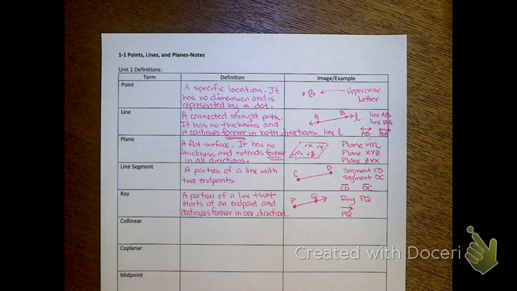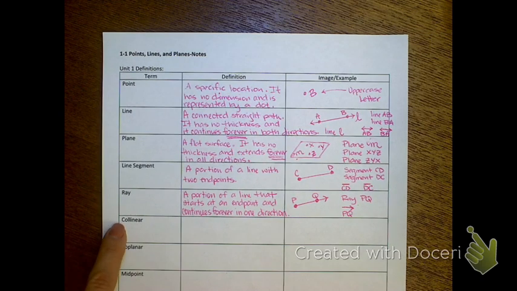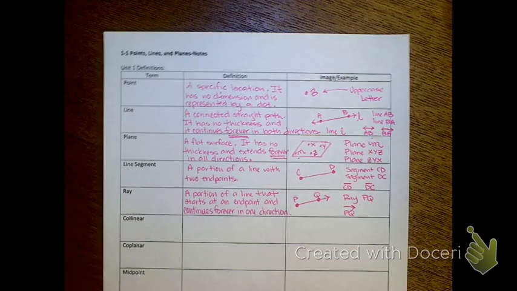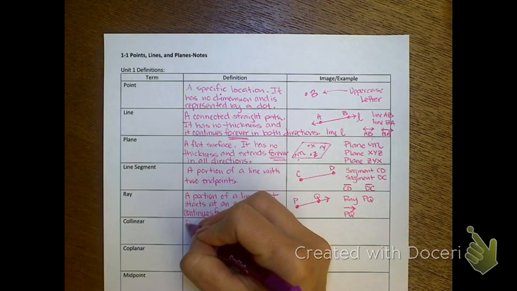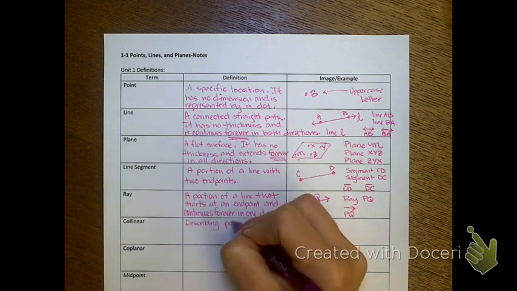Alright, so last thing we're going to talk about today are the terms collinear and coplanar. So if you look at the word collinear, you see the word line inside the word linear, right? But you also see co, and co means like together. Like for example, if you think of your co-workers, those are people you work with, you work together with them. So collinear means together on the same line. Okay, so when we're talking about collinear, this is describing points on the same line.